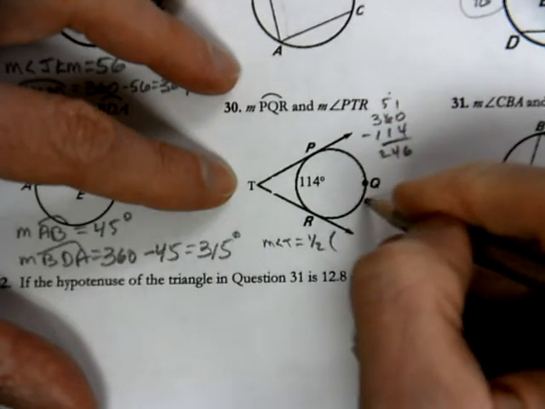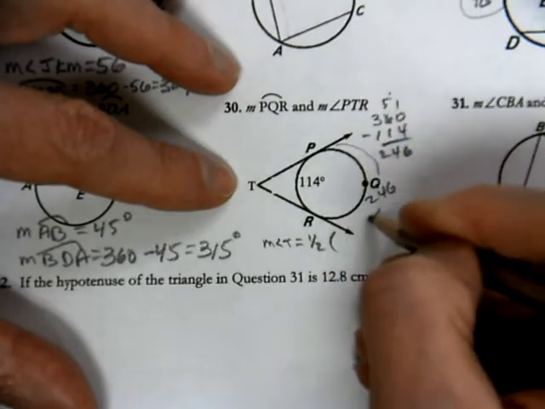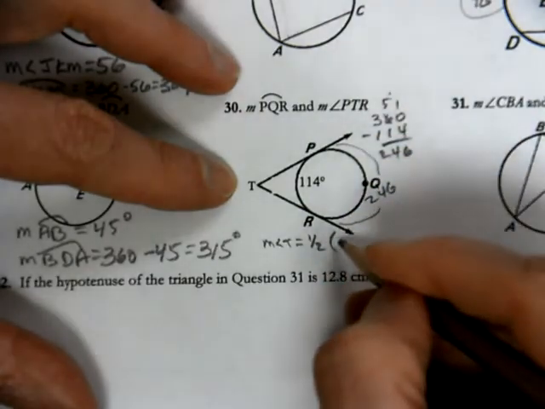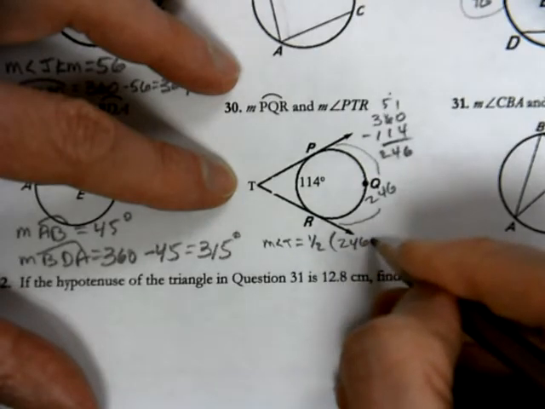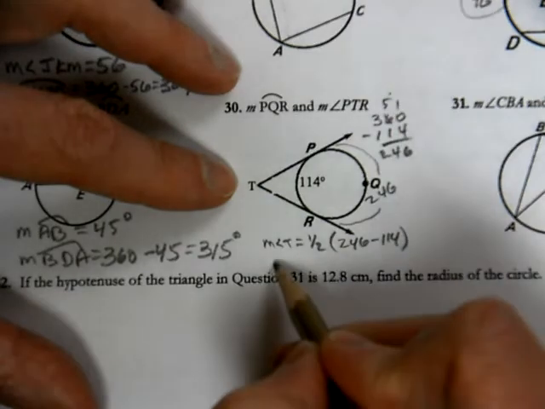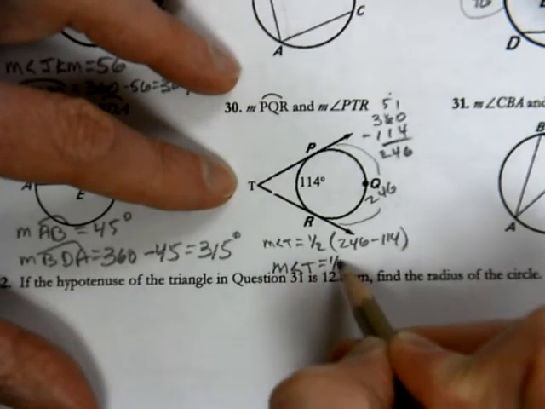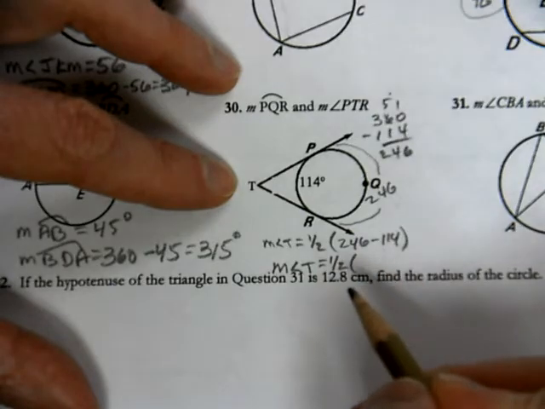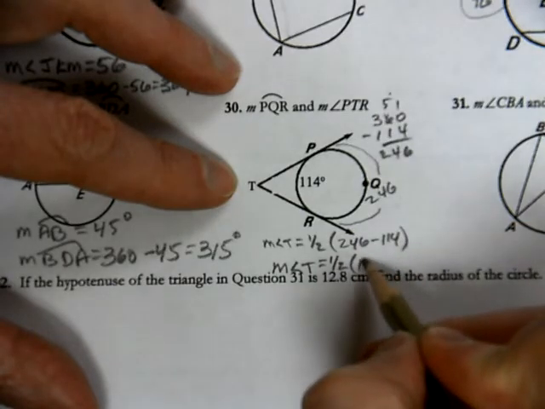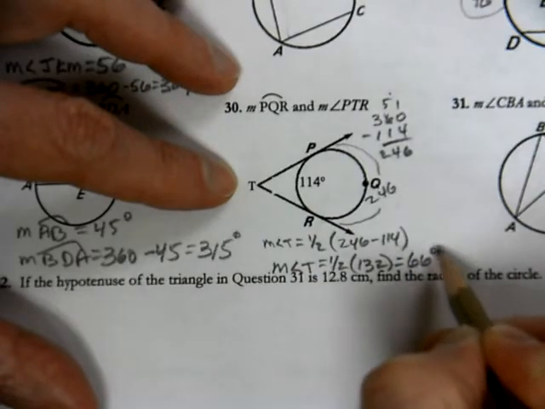So that is 246. That's all the way around here. So the big arc, 246, minus the small arc, which is 114. So the measure of angle T is going to be half of 132. Look at that. That's 66 again.